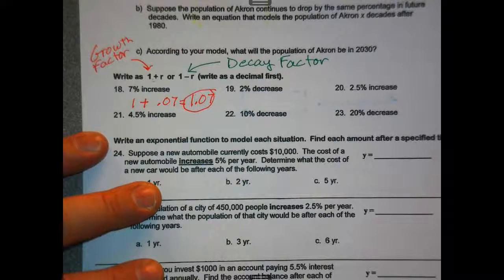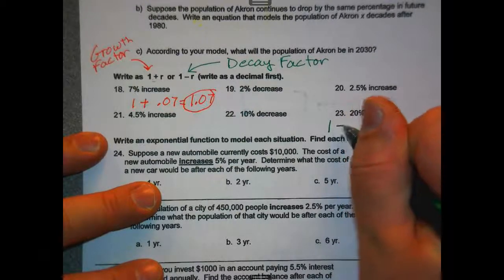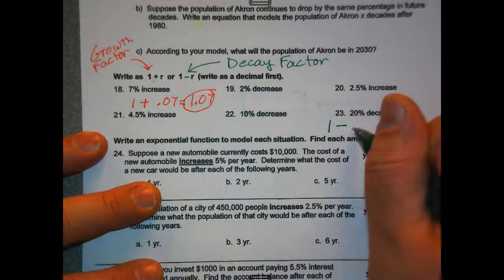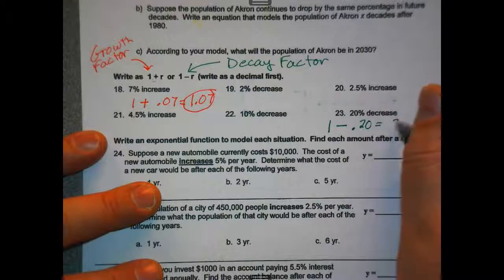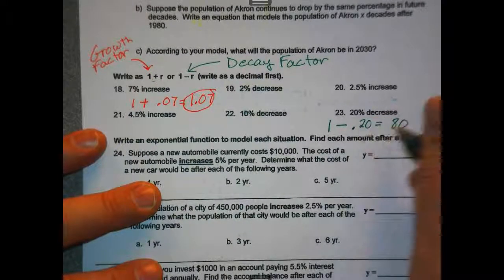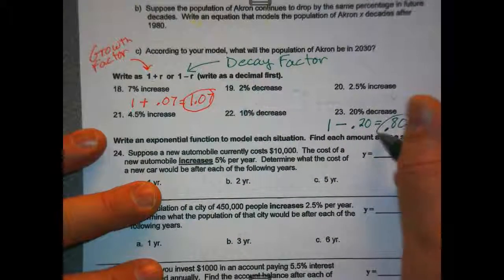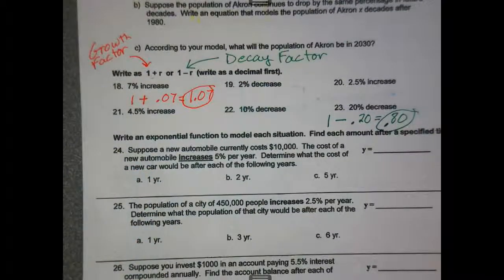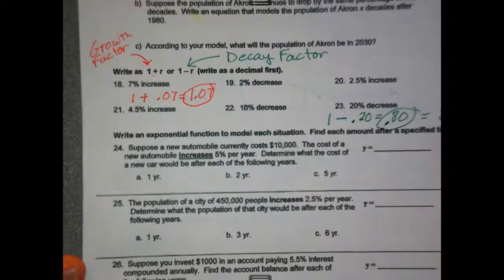Let's do a decrease. Let's do number 23. I have a decrease, so I have 1 minus my rate, 0.20. So I have an 80% decrease, or 1 minus 0.8. Okay. You can leave it as a decimal. I'm all right with that. Yeah, you could put 80%, but I don't care. Either one's okay.